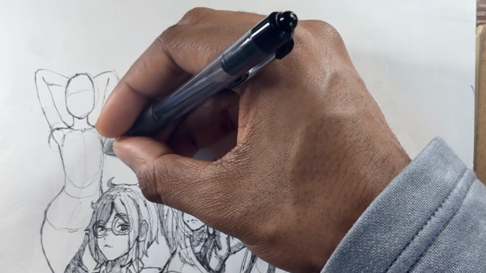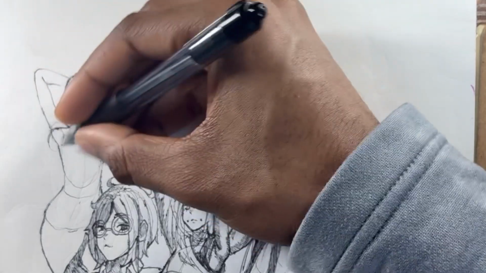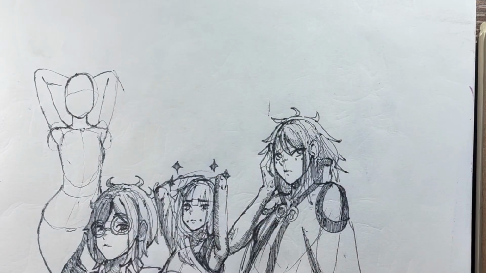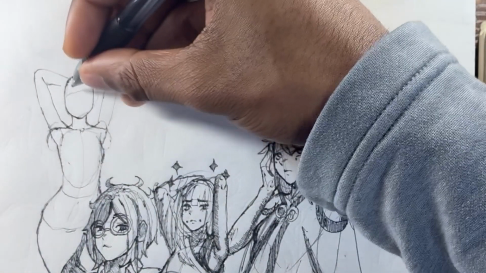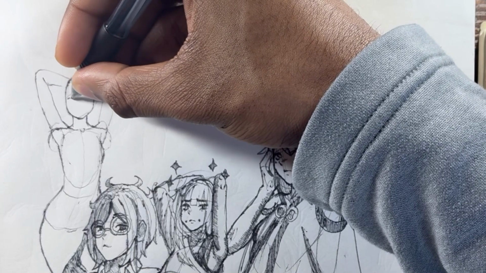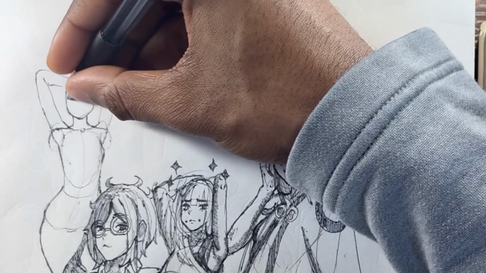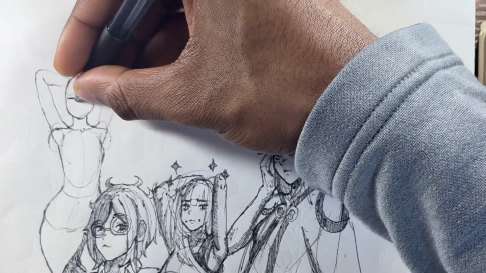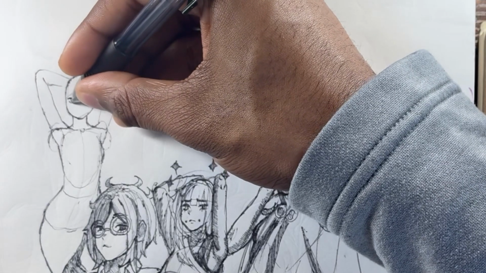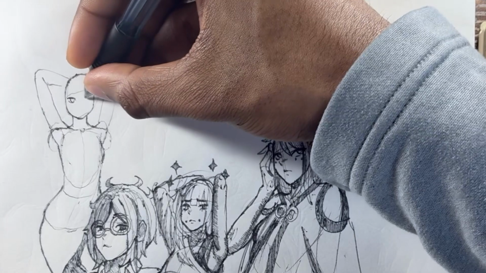Give her a chest. Not a large one, because I know what character I'm going to do now, so it's not important. So I know their body type now. I'm gonna give her these bored eyes. They're definitely bored eyes. Look at those eyes. They're so bored.